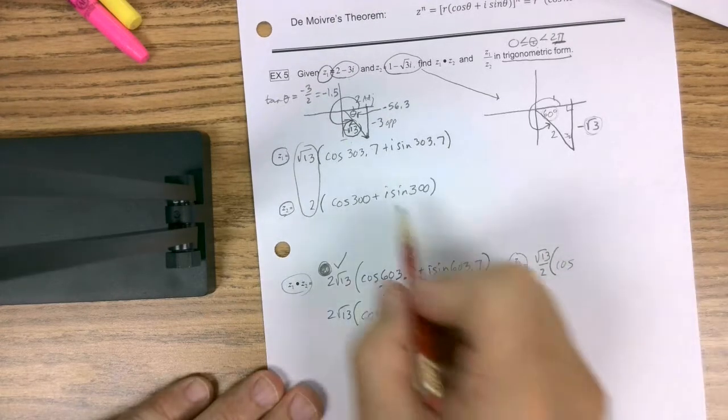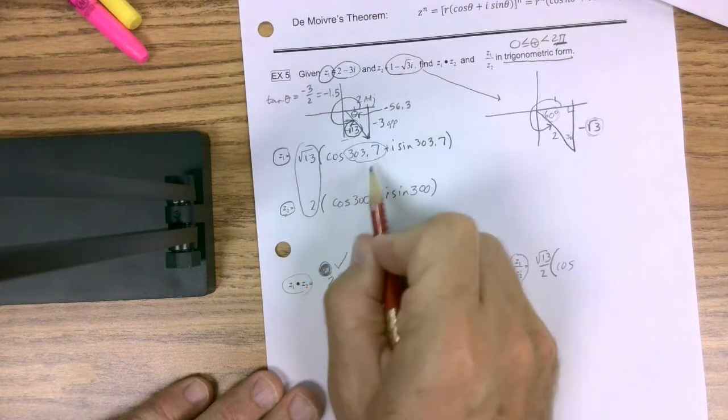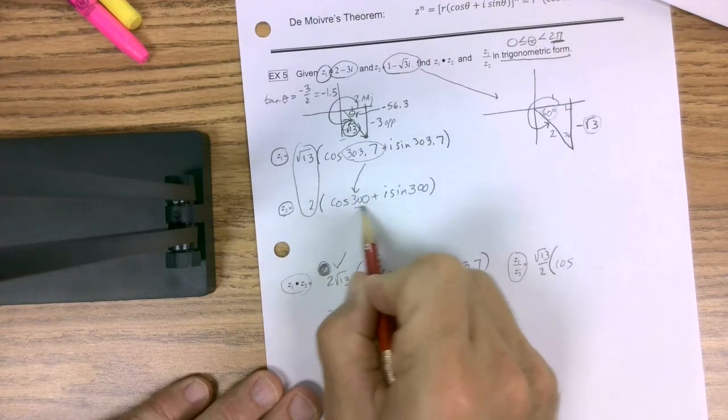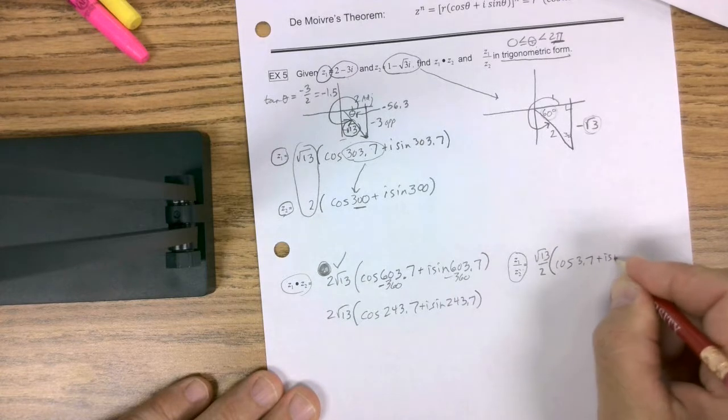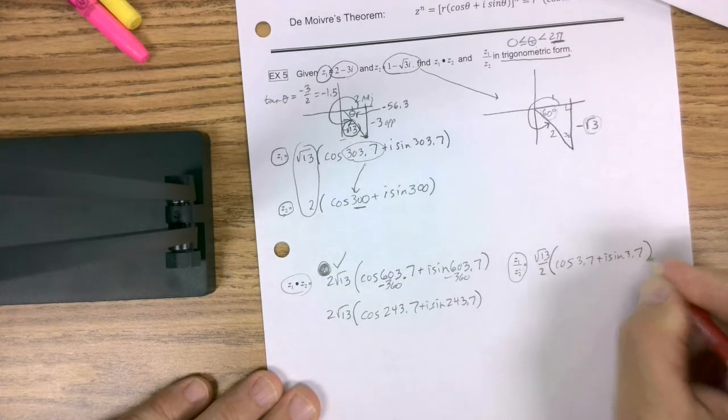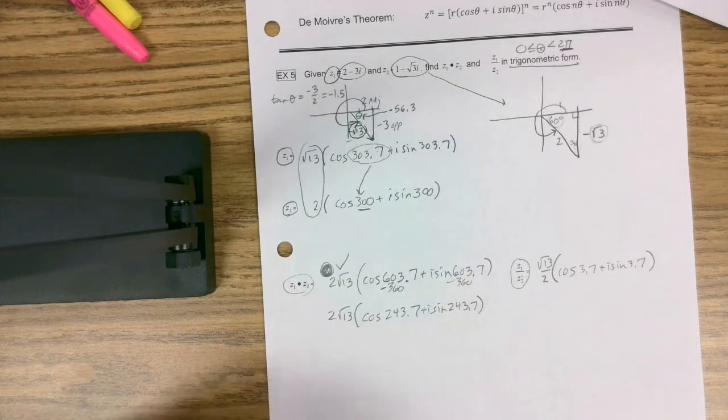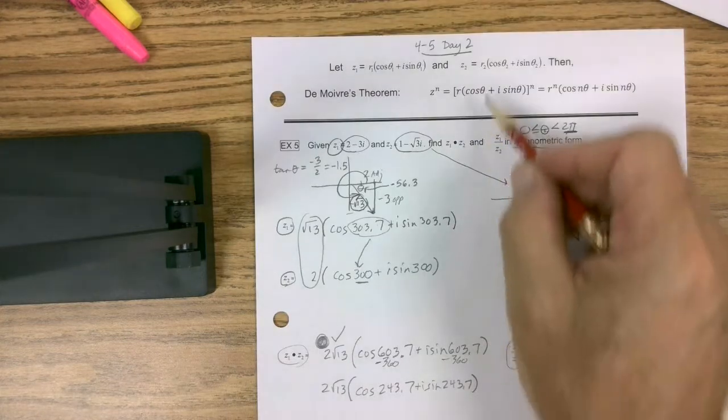Cosine, remember, this is the first one, and we're going to subtract this one. So we just get 3.7 plus i sine 3.7. So that's a little bit of a review with a little bit more piled on. That's why it's day 2.